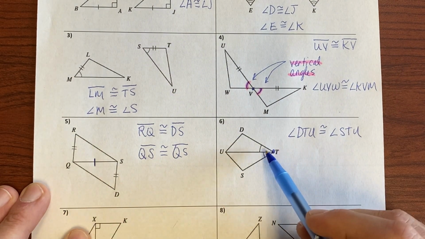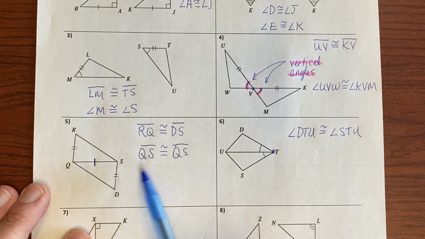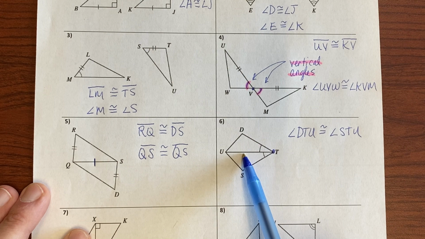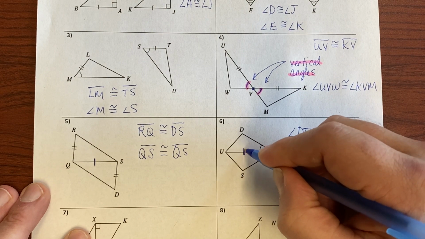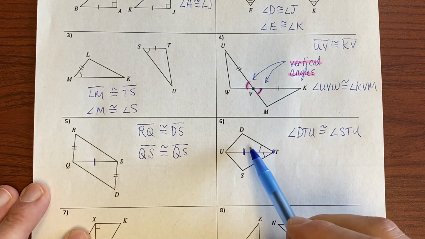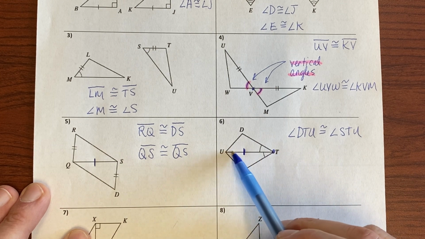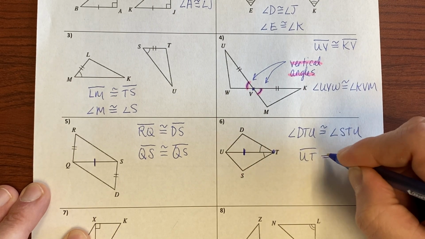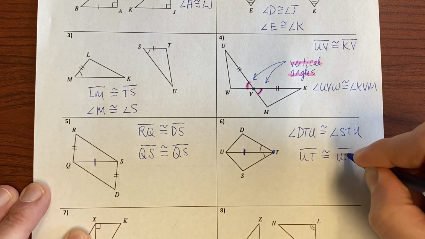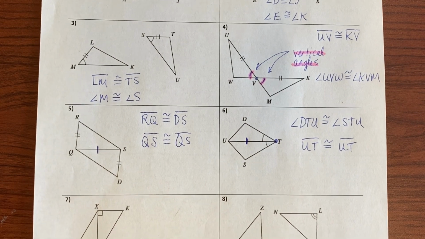So that's my pair of angles from the diagram. Now, look at the similarities between number 5 that we just talked about and number 6. They also have a shared side here in the middle. So I'm going to add a tick mark for that shared side. Because this top triangle has a side length UT and the bottom triangle has the same side length UT, I can say that segment UT is congruent to segment UT. So that's going to be all the corresponding parts for number 6.